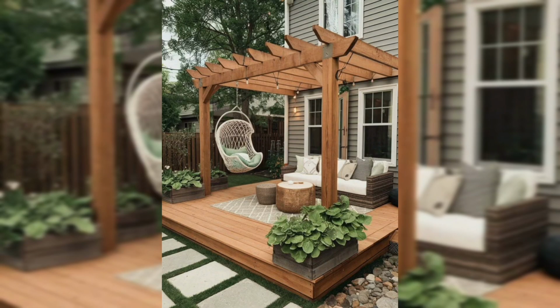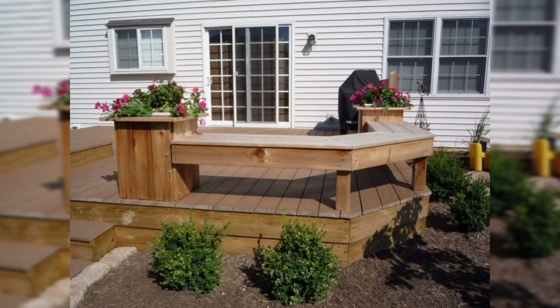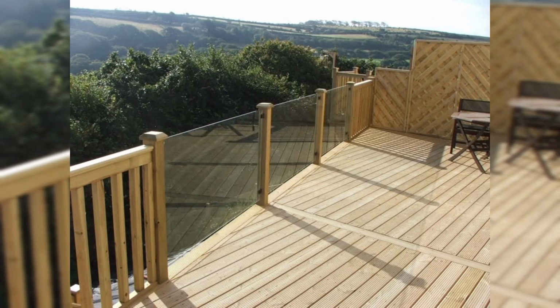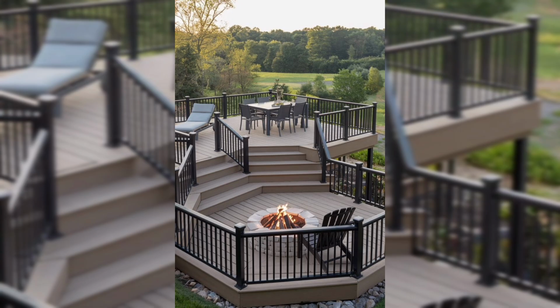If you want to create zones for entertaining, one level for dining, another for lounging, add a far back area.